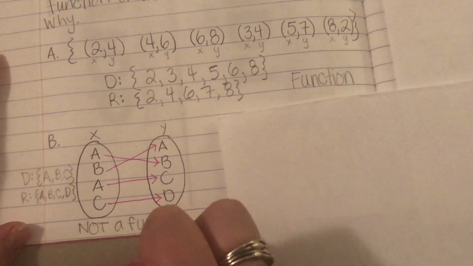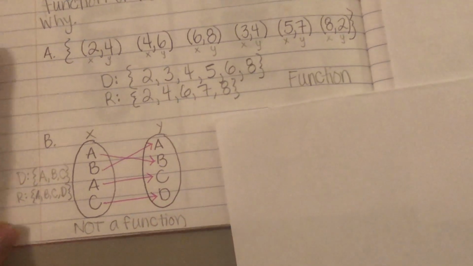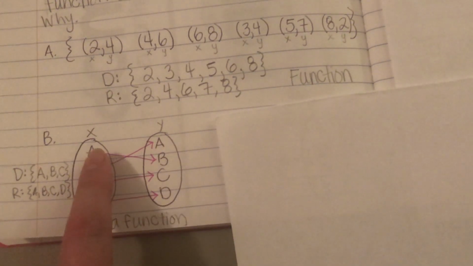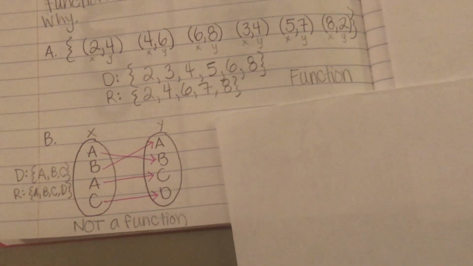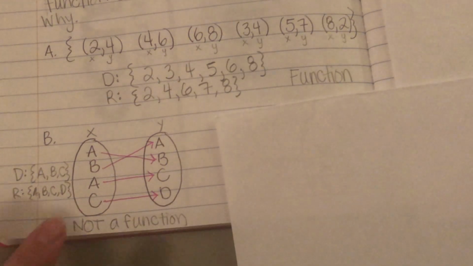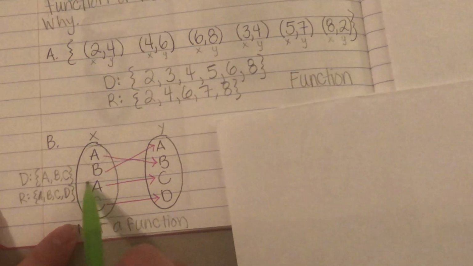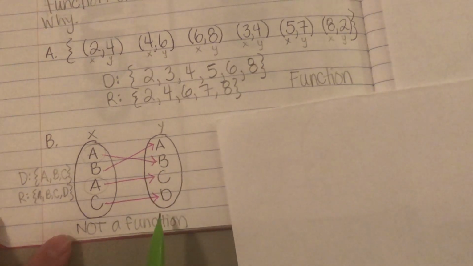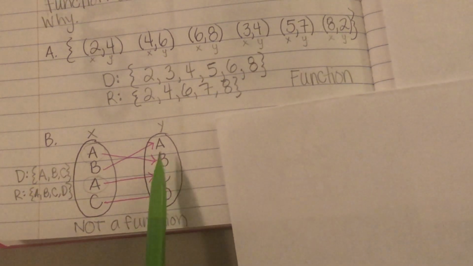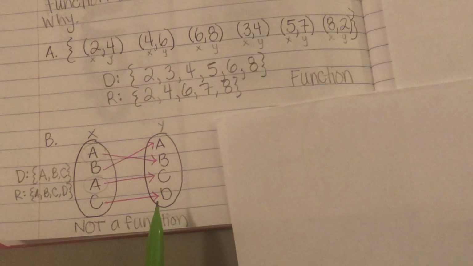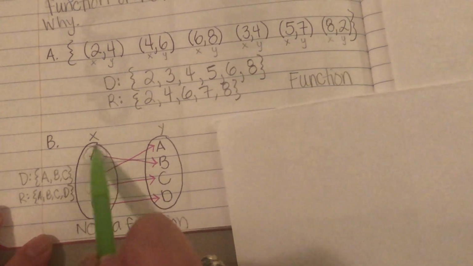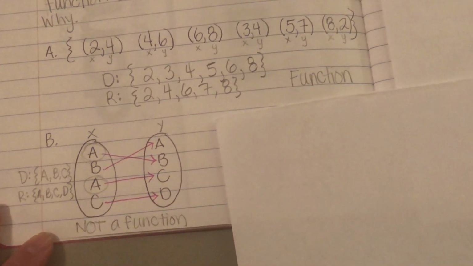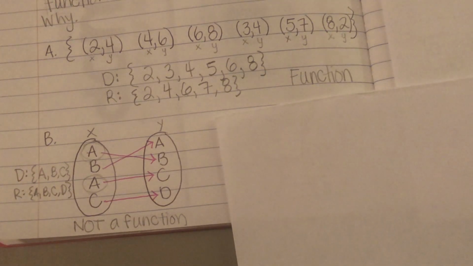Well, why is this not a function, Miss? It looks like a function. All those arrows are going from one letter over here to one letter over here. Yes, but look at that. You can't have that in x. X cannot repeat. I can have that over here in y. That's fine. I could have one letter in y. That's okay. But when I get a repeat in x, that's not okay. Okay? So when I'm asking if it's a function, it's x that you're looking at.